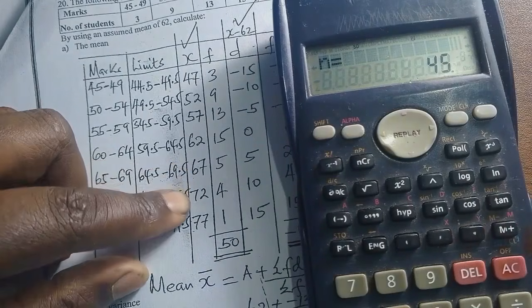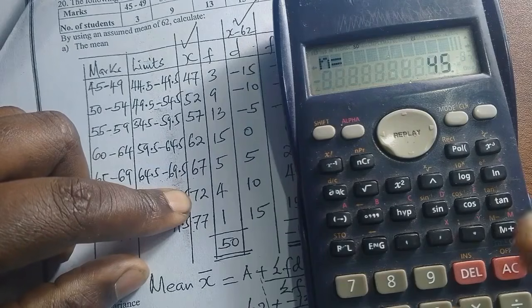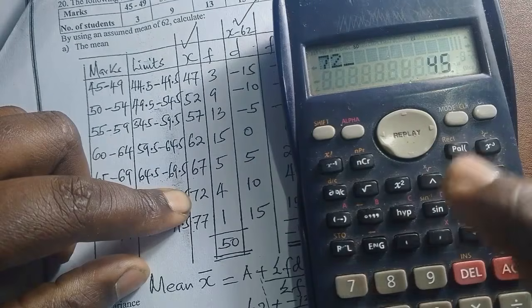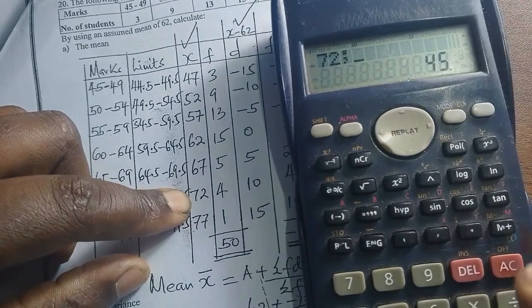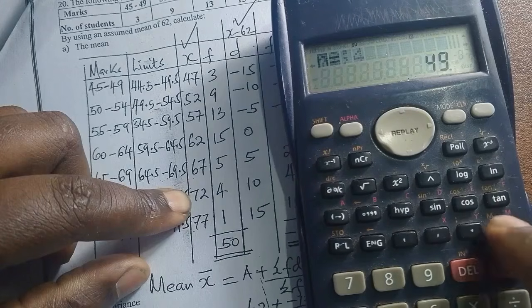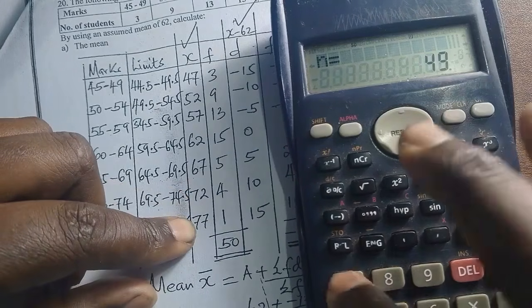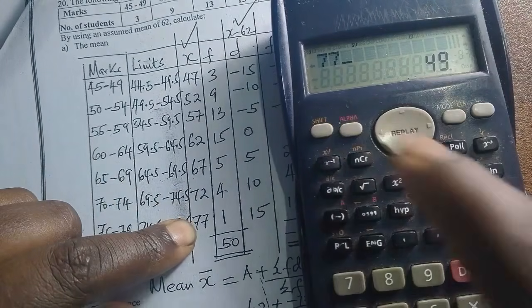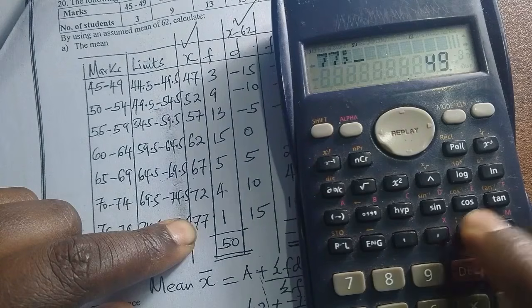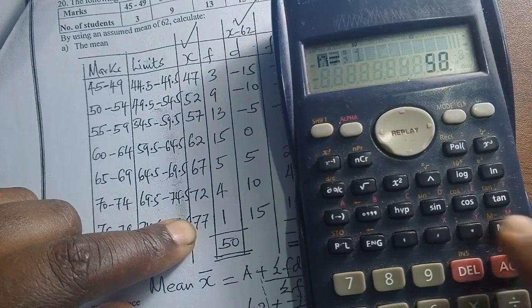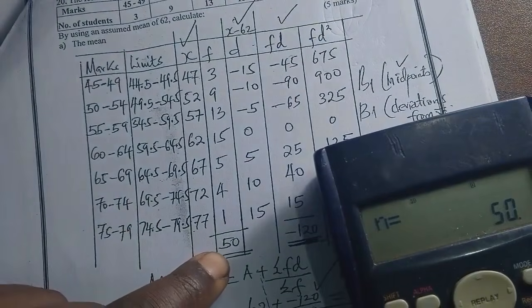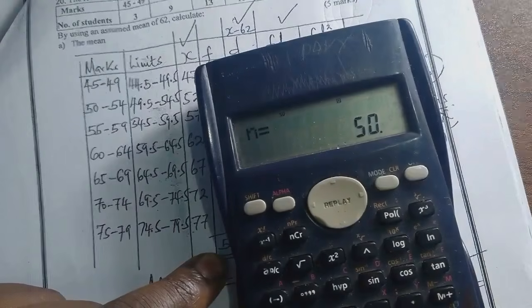Next 72, shift, comma, 4, M plus. Then finally 77, shift, comma, 1, M plus. You see the total frequency is 50. Having done that, now you can press AC to clear the screen.